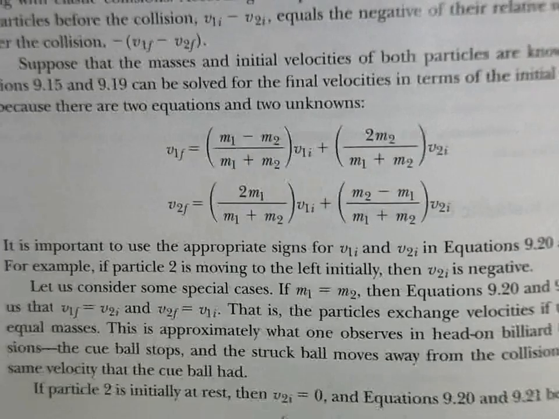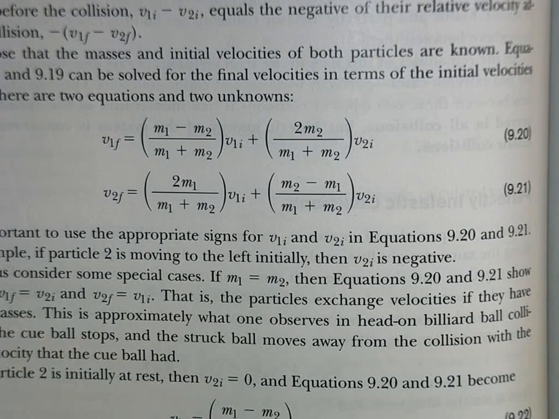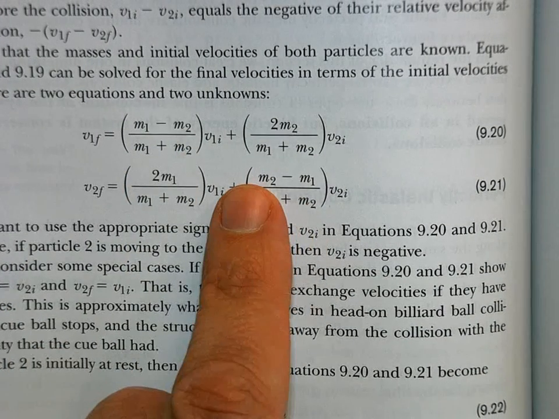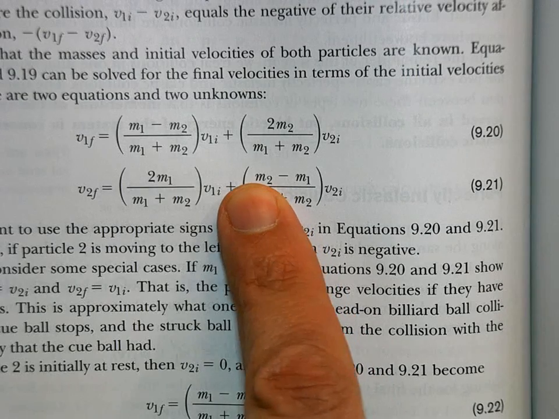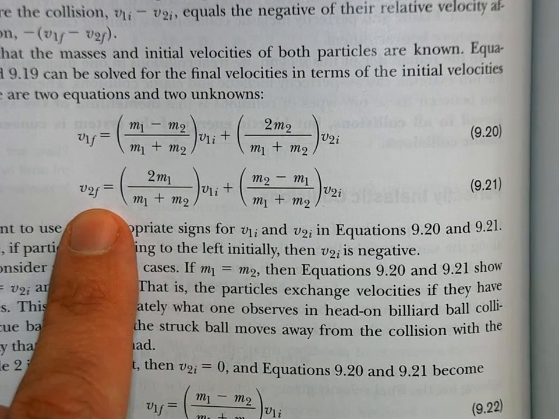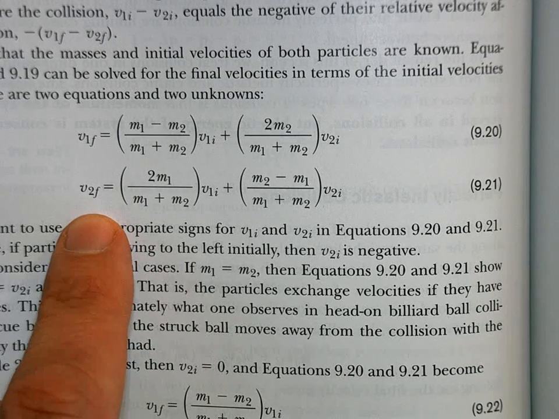If you solve those two equations simultaneously, here's v1 final in terms of the initial velocities and the masses. And here's the equation set up for v2 final. Now, it is doable.